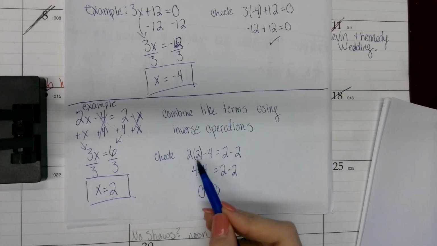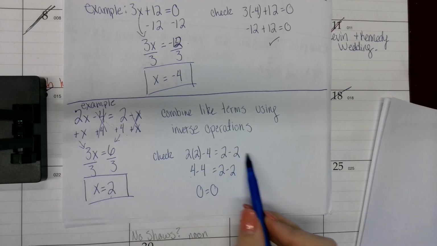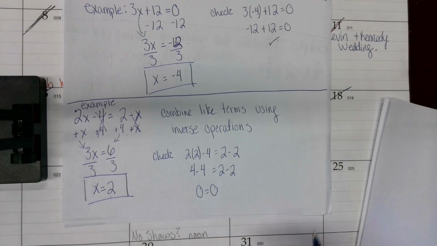And then I checked it. 2 times 2 is 4. 4 subtract 4 is 0. 2 subtract 2 is 0. 0 equals 0. This one was correct.